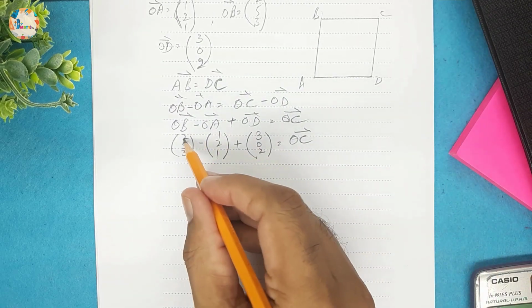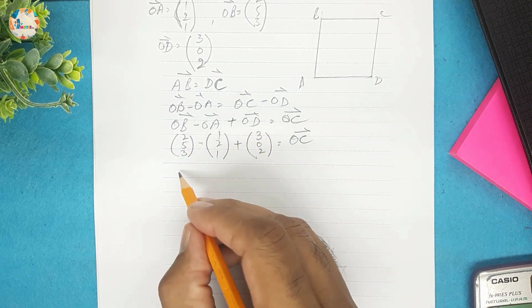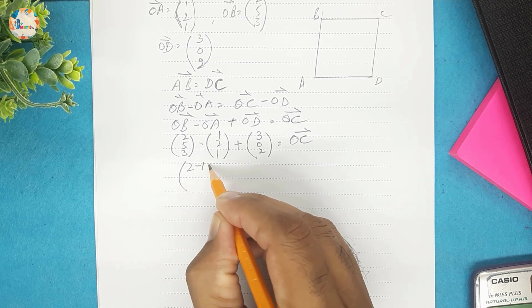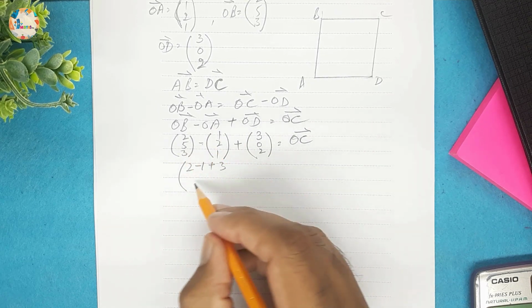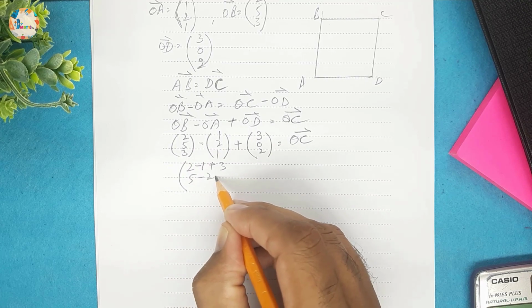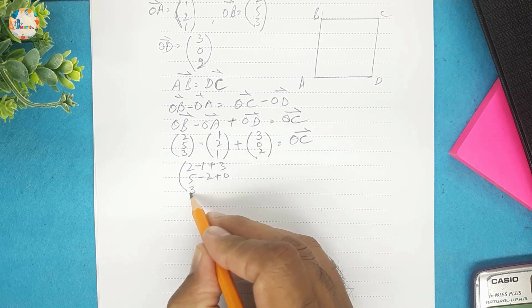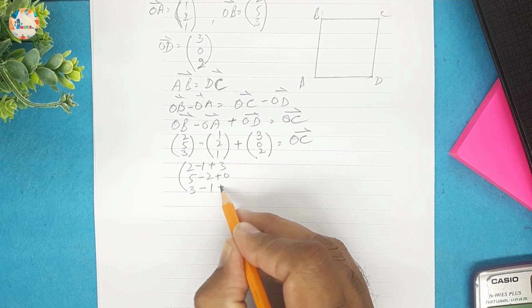Now we can simplify this. There will be 2 minus 1 plus 3. Similarly 5 minus 2 plus 0, and the last one will be 3 minus 1 plus 2.